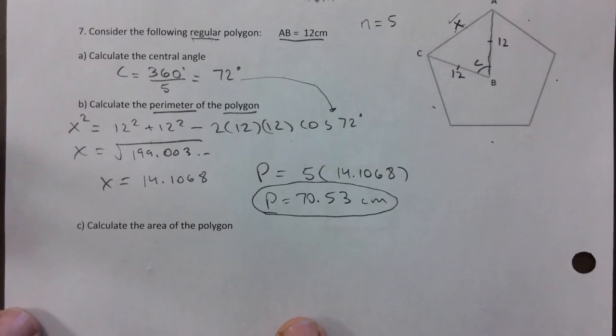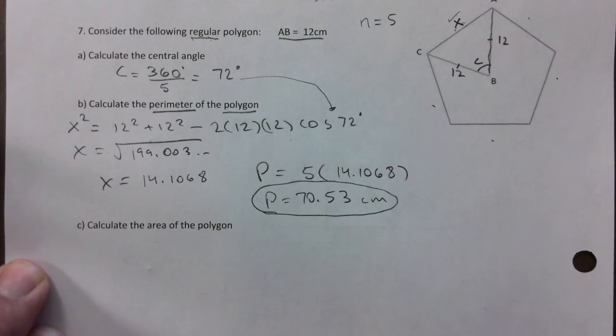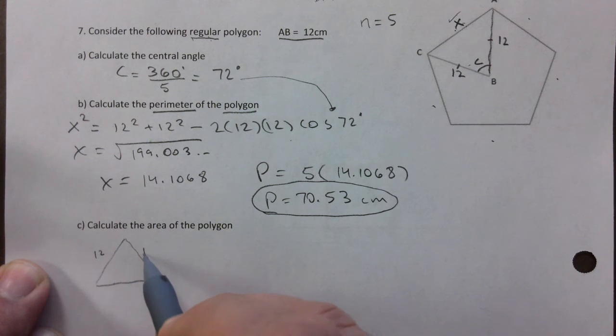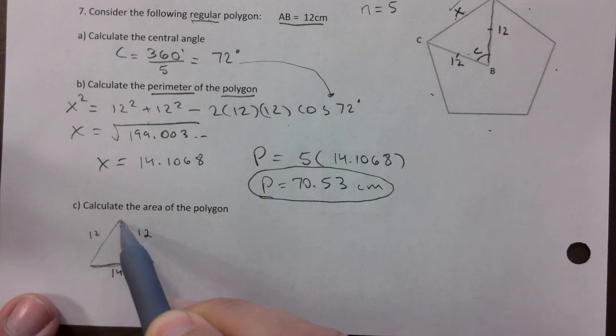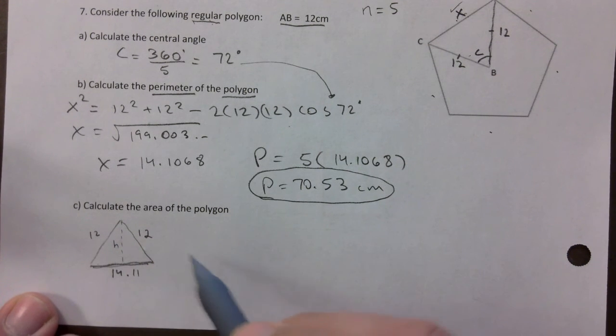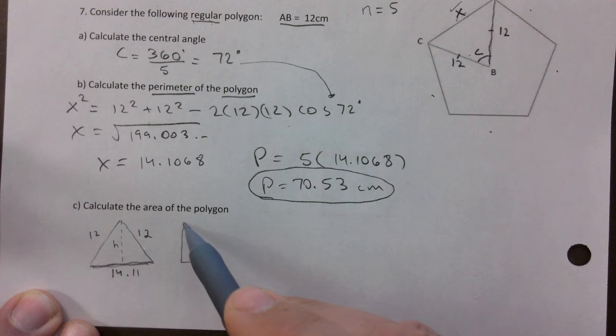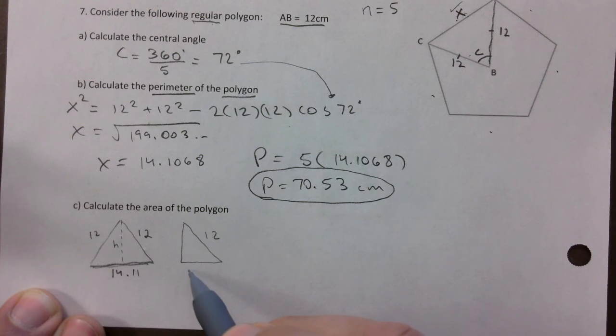And the bonus. You basically need to take one triangle. This one here. We know this is 12. This is 12. And the bottom here we just figured out is 14.11 basically, because this is the x we found. We're going to have to cut this to find the height. So this is 12. This is 7.055.